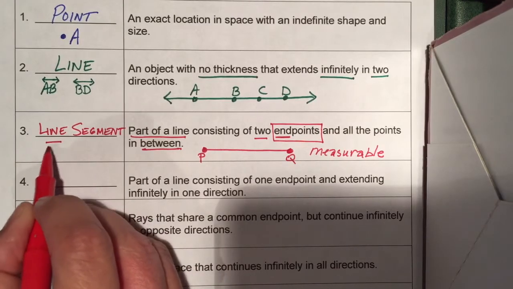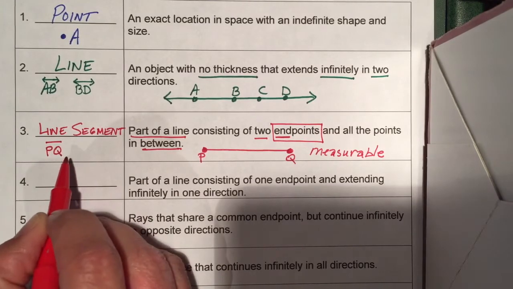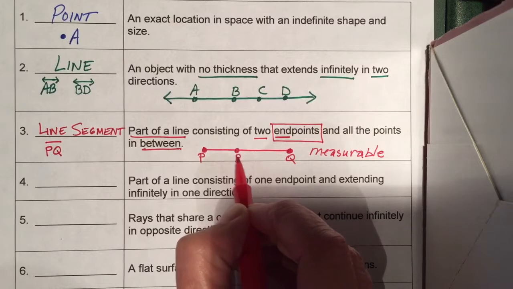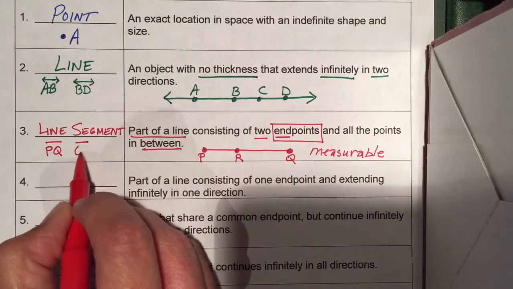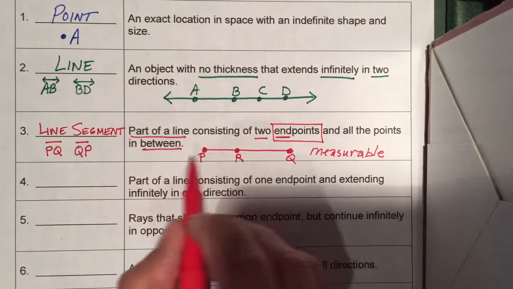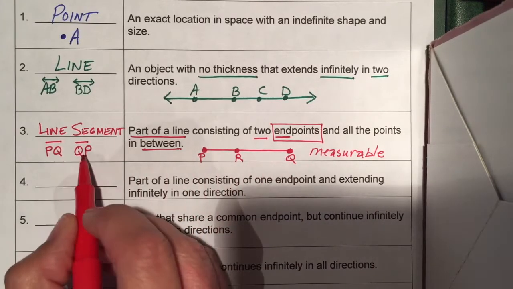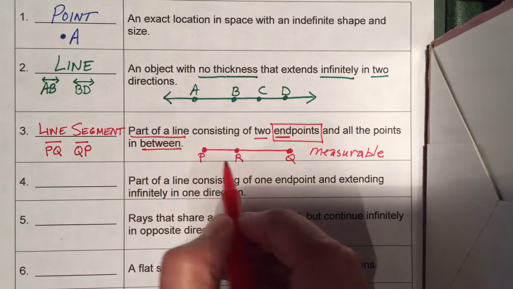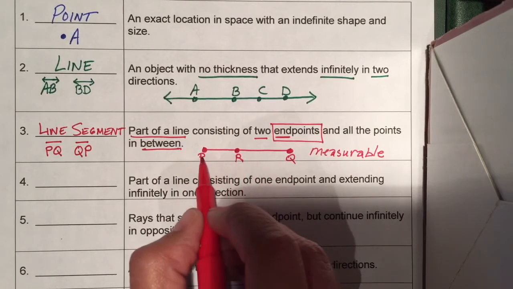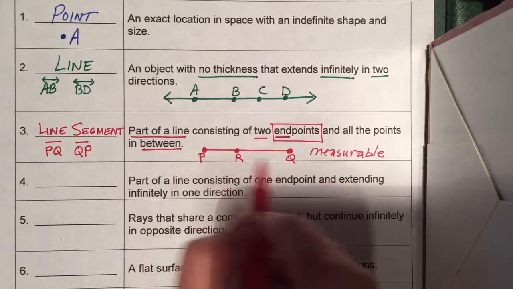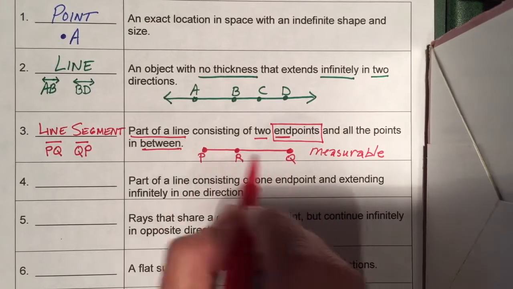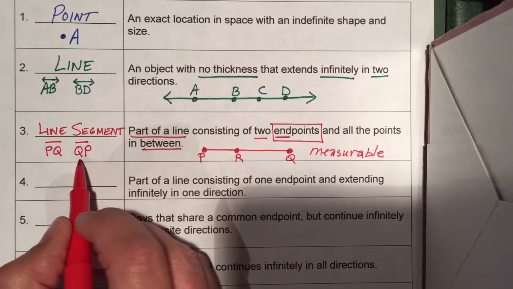And the symbol for a line segment looks like this. You pick the 2 endpoints. Let's say I've got a point in between those 2. When you name this segment, you still only use the endpoints. If I'm talking about the entire segment, it's PQ or QP. If I wanted to talk about all the segments present, then I could have segment PR, segment RQ, and segment PQ. But I just want the main segment right now. So that would be segment PQ, or it could be QP.